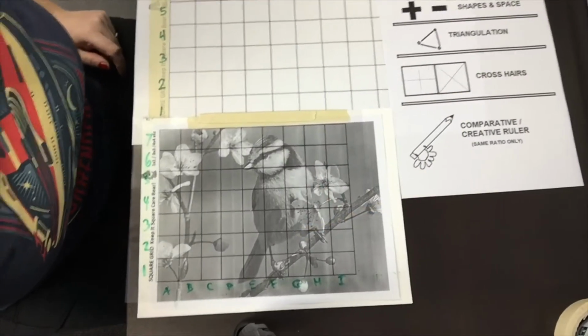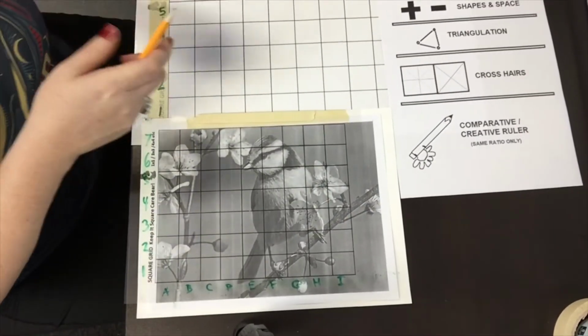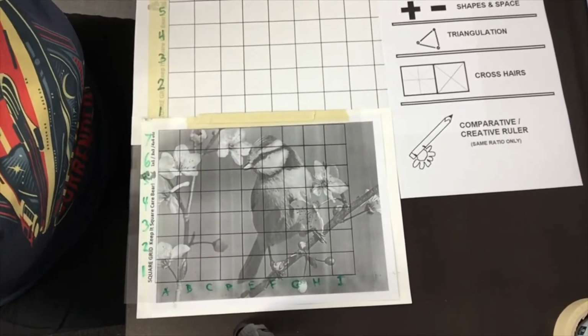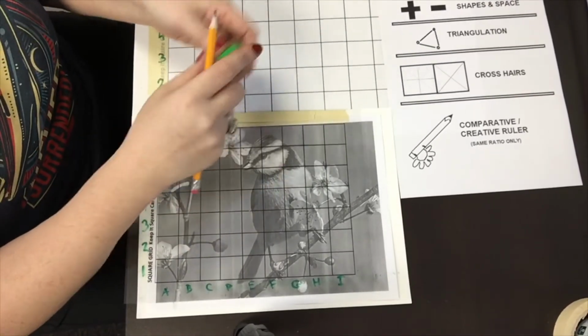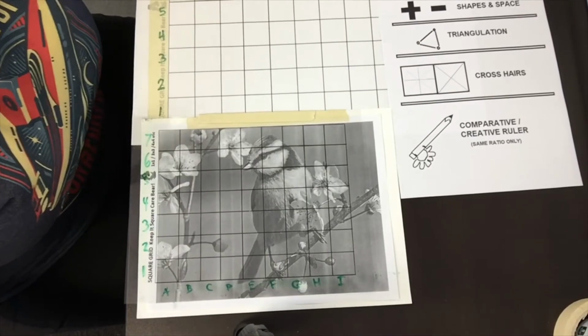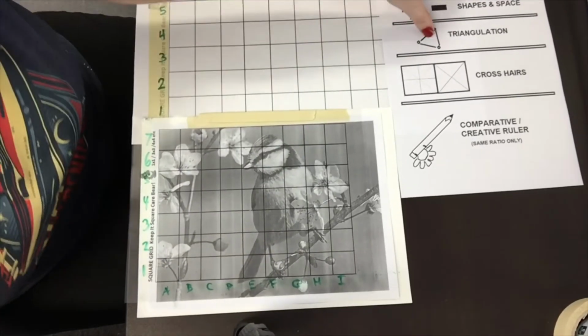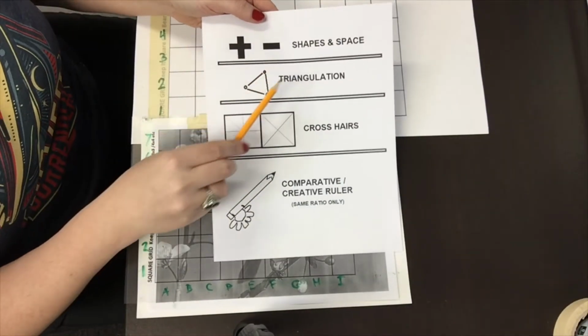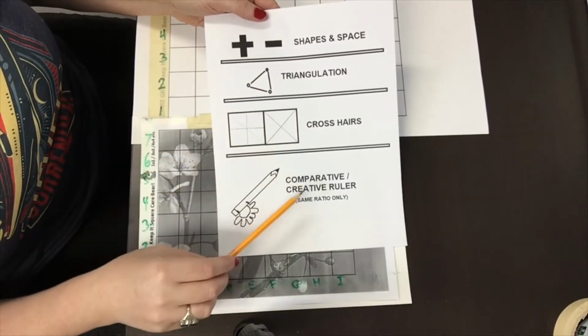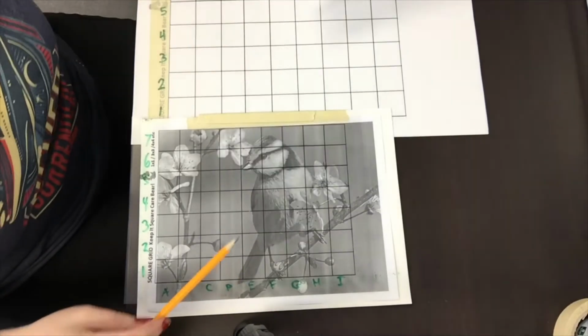So what you're going to want to do is get out your pencil, get out your ruler, and make sure that your pencil's nice and sharp, like always. Mine's not too bad. I don't need to sharpen it at the moment. So what we're going to do here is look at those different things we just discussed, which are the positive and negative shapes, the triangulation, the crosshairs, comparative, and creative ruler.